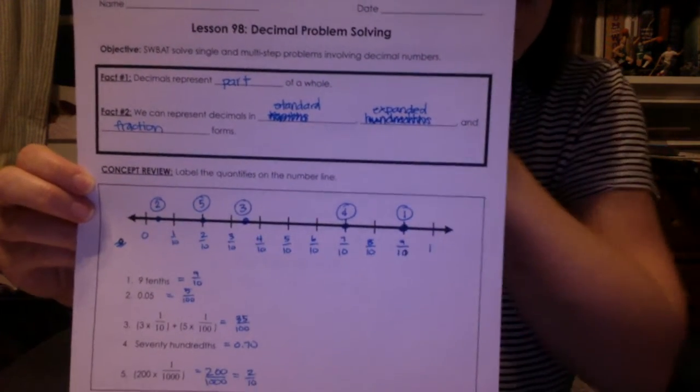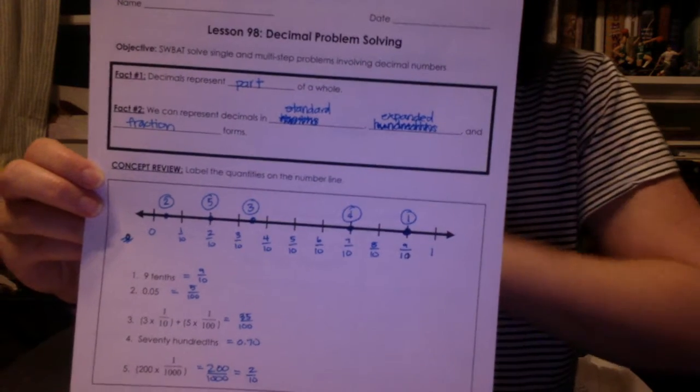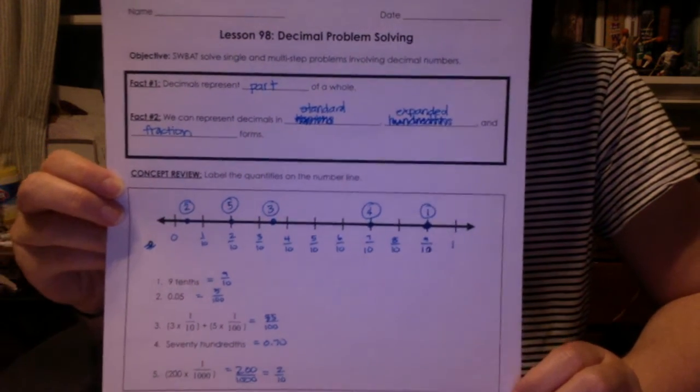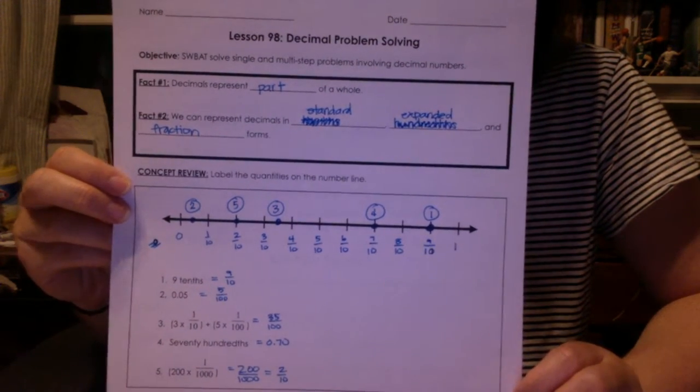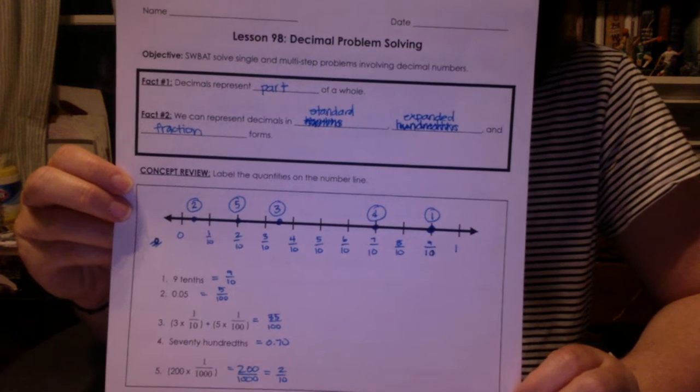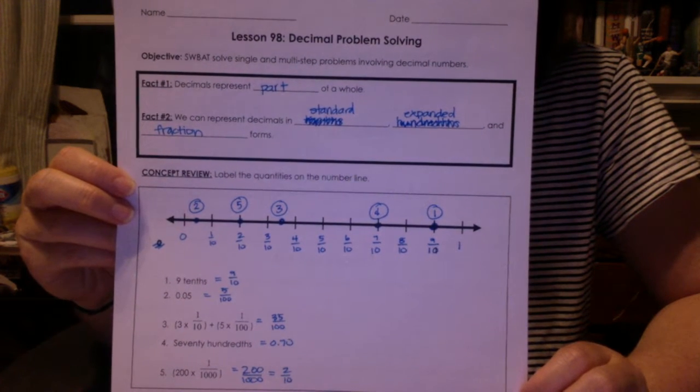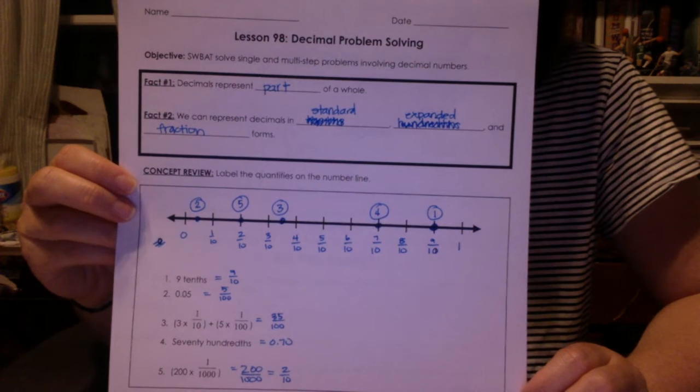So today you're going to be able to solve single and multi-step problems involving decimal numbers. This should all be reviewed for you. So just as a reminder, for fact number 1, decimals represent part of a whole. Fact number 2, we can represent decimals in standard, expanded, and fraction forms.